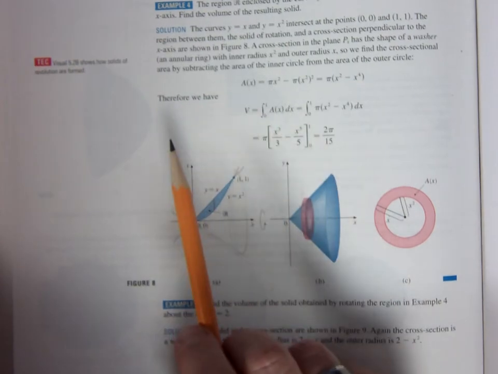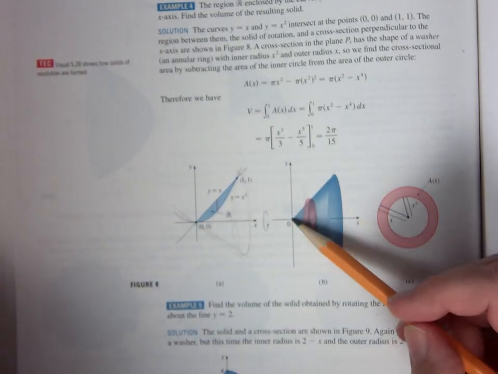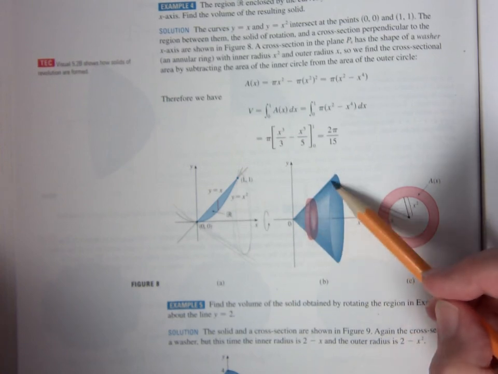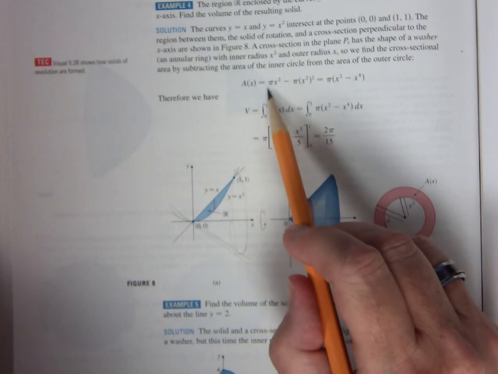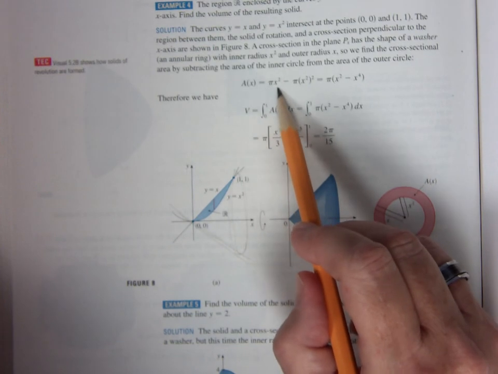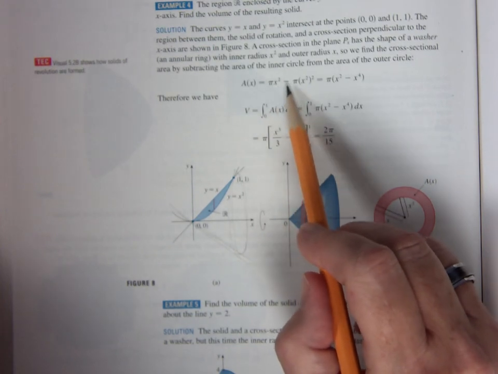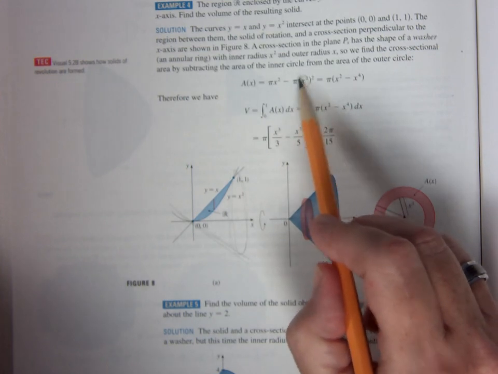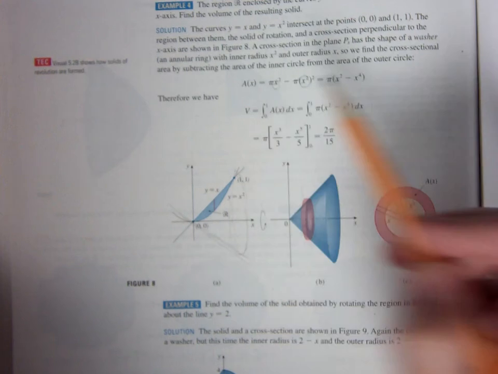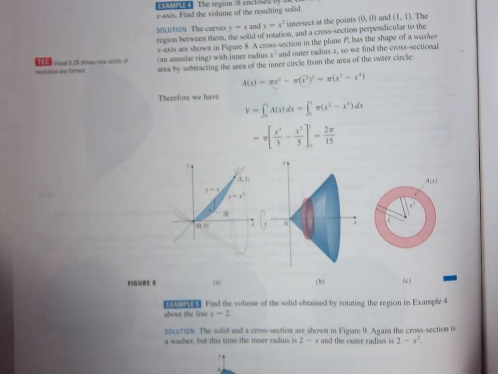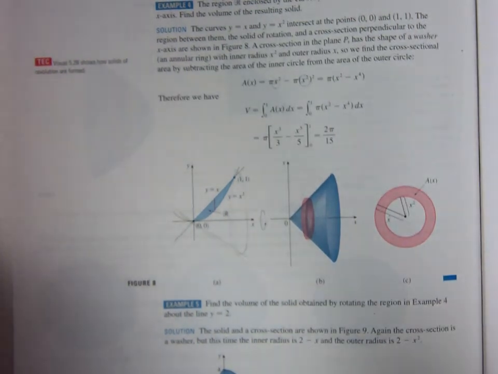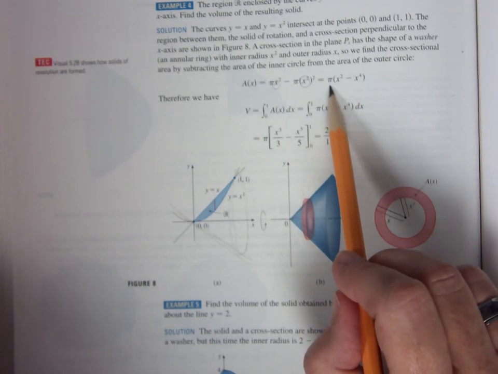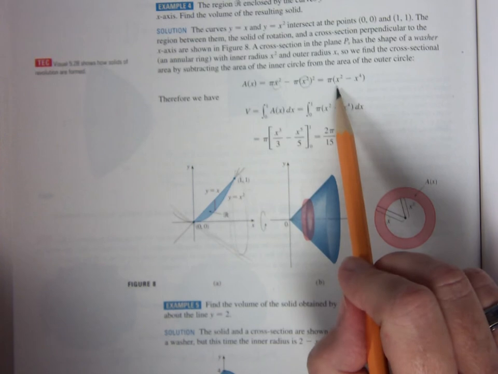So if I'm going to take my outside, which is a line, minus my inside, which is a parabola, I have pi x squared, because it's pi r squared, minus pi x squared squared, because this is my parabola. So this is my parabola, and this is my straight line, and I'm putting it into the area of a circle. I can factor out my pi value here, and then I have x squared minus x to the fourth.